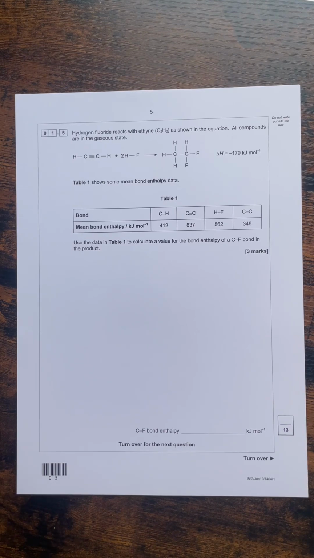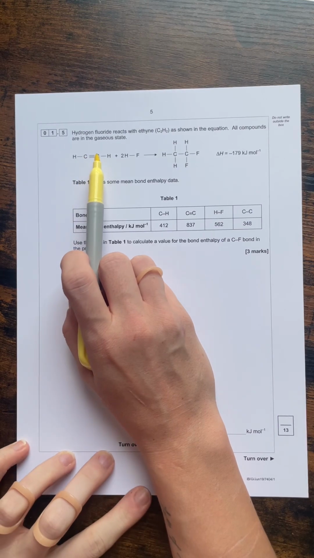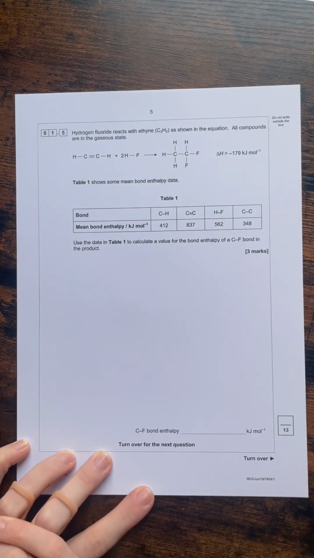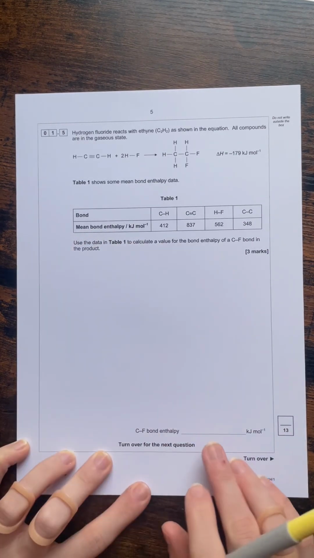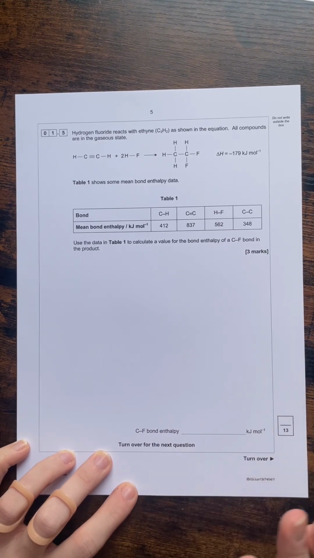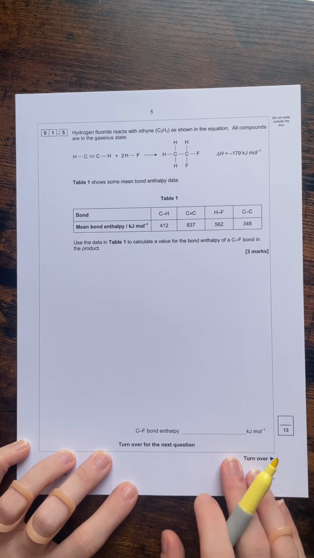So we're told that hydrogen fluoride, which is HF, reacts with ethine, which is this C2H2 here, and they react as shown in this equation, and it says that all compounds are in the gaseous state. Now that's important because when we think about mean bond enthalpy, the mean bond enthalpy values represent breaking 1 mole of covalent bonds when everything is in the gaseous state. So that's just telling us that we can use all of the numbers in the table as they exist.